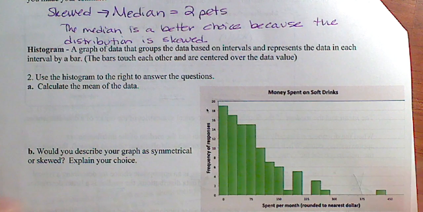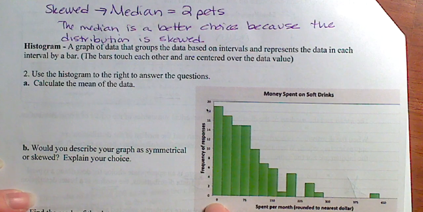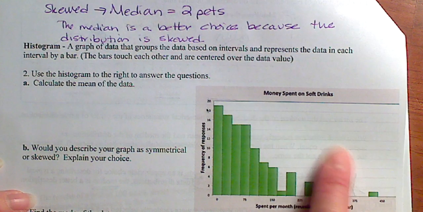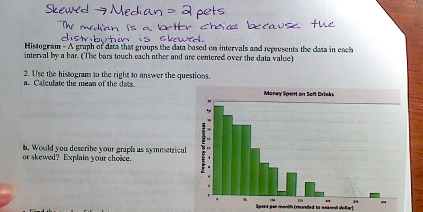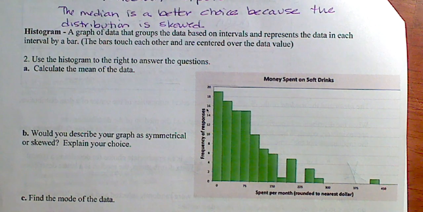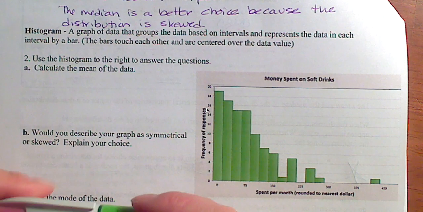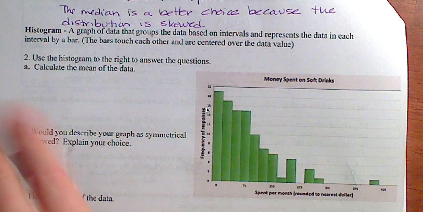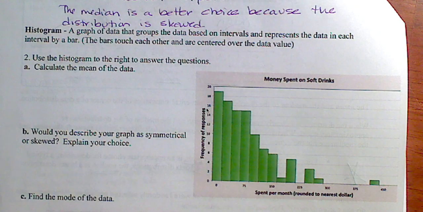We use a bar graph, so they're separate from each other. But if we're using numbers from 0 to 450, then we would use a histogram, okay? So use the histogram to the right to answer the questions. Now, we want to calculate the mean. And this is going to be very similar to the dot plot that we just looked at, okay? But we might want to do some things to get us closer to finding that.